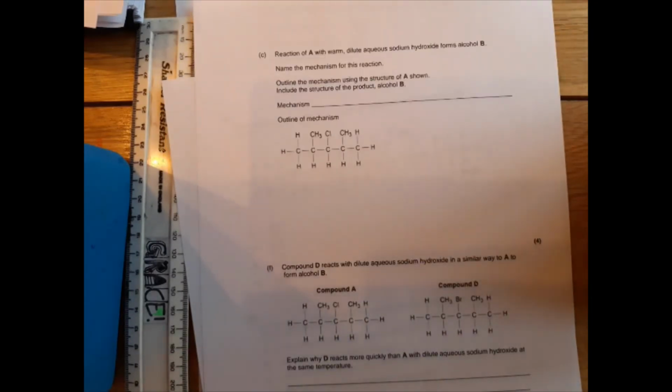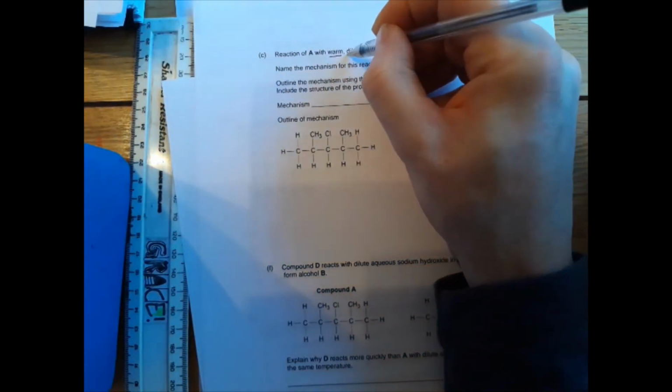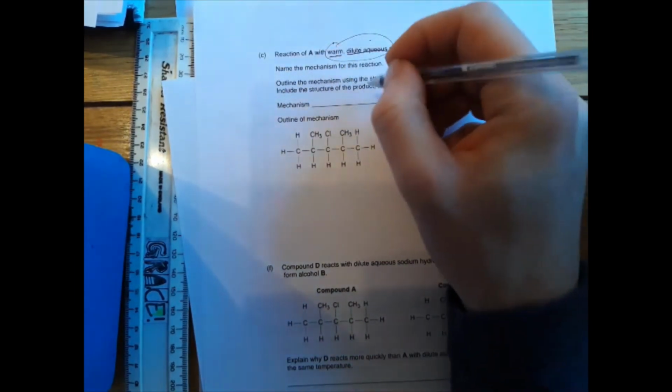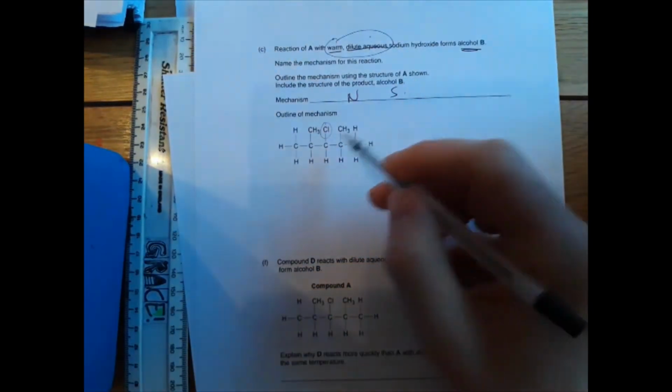Back to mechanisms. Reaction of A with warm, dilute, aqueous sodium hydroxide. Remember what I was saying last time about that? Warm, dilute, aqueous. If you make it hot and ethanolic, you make a different product, right? You form alcohol B. Name the mechanism. So there are enough clues to tell you there's going to be nucleophilic substitution. Also, it's going to form an alcohol. Well, I can see already that the alcohol is going to be in this position.